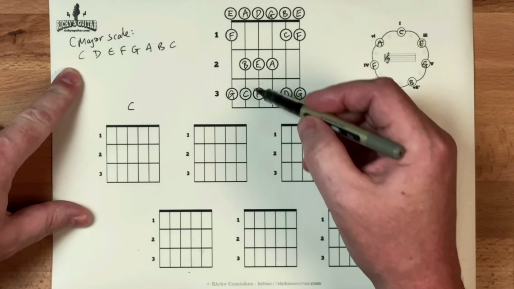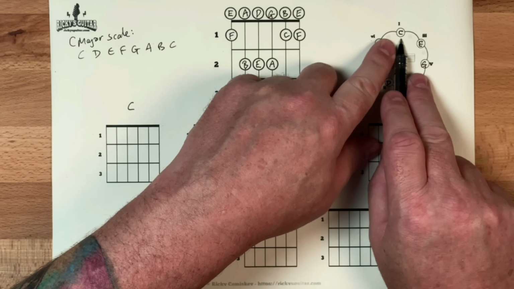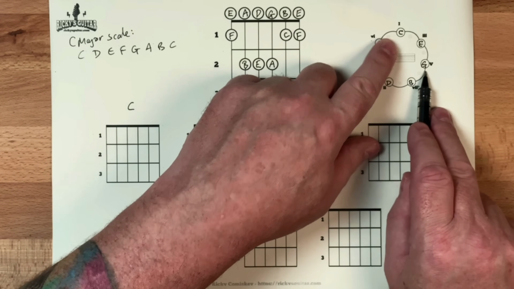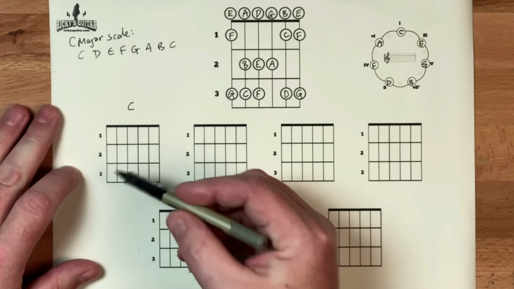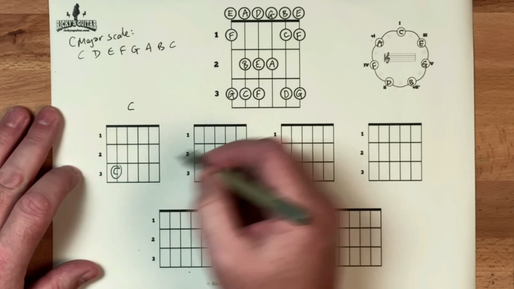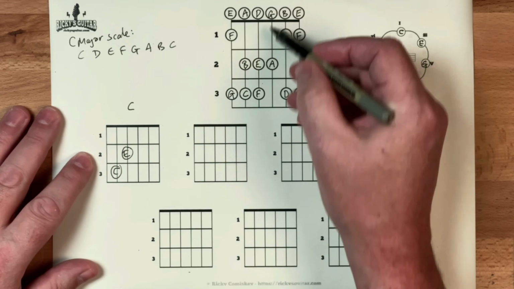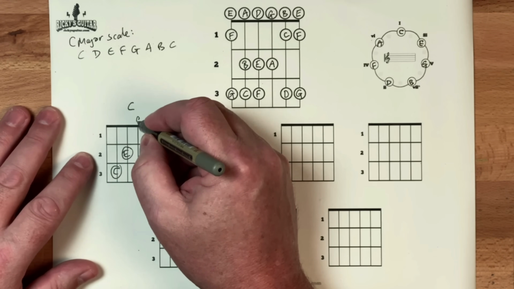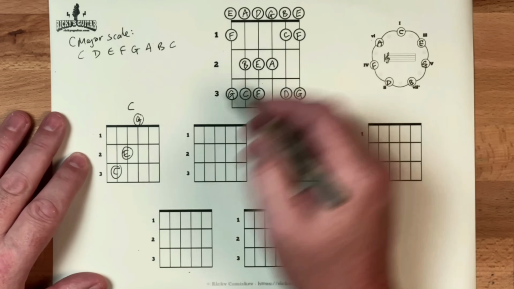If we get the C major, we can look at the cycle of thirds, and we can see that we get C, E, and G. If we look at that on the map, you can see here we get C. So let me just put that on here. C. Then we get the E here. And then we get this open G here. Then we repeat that C again.